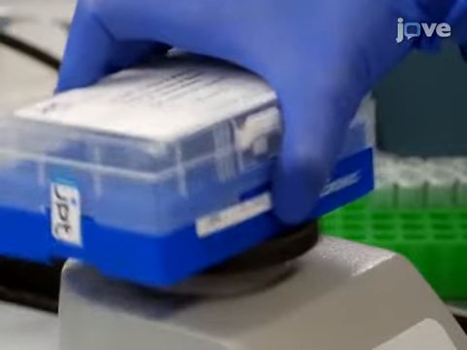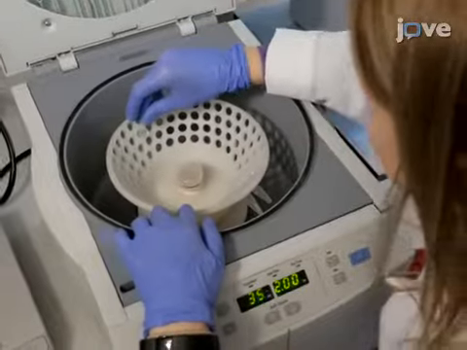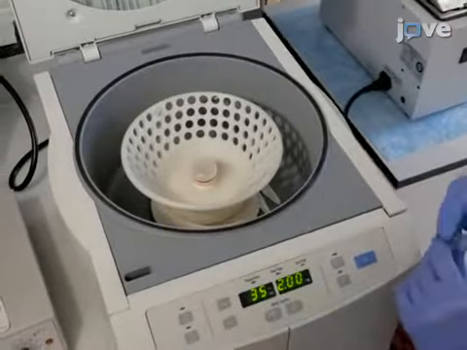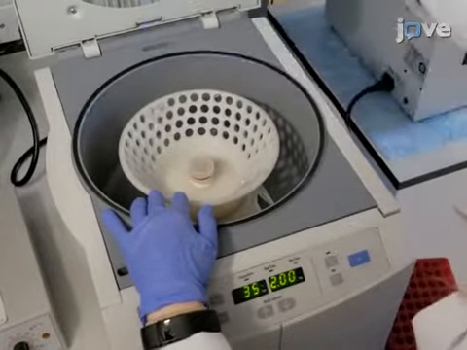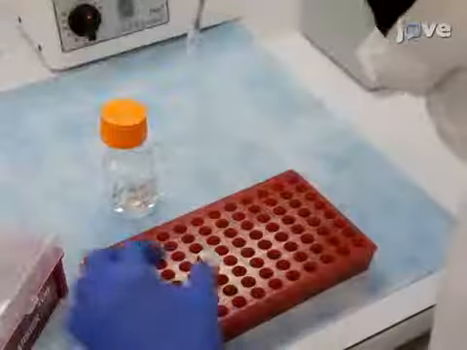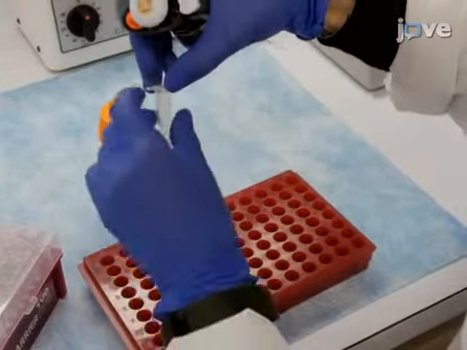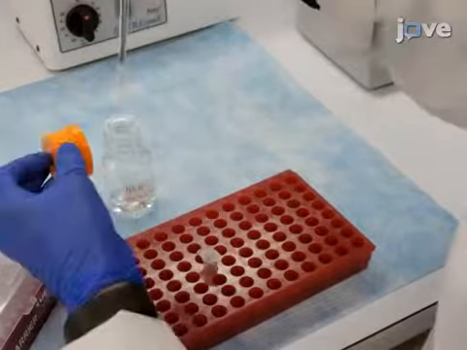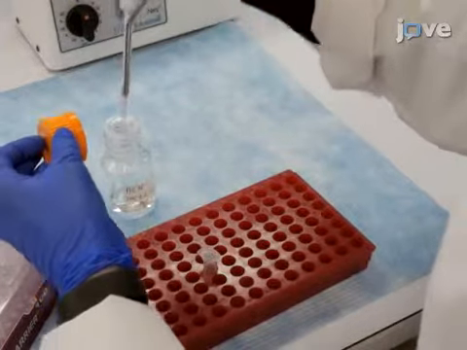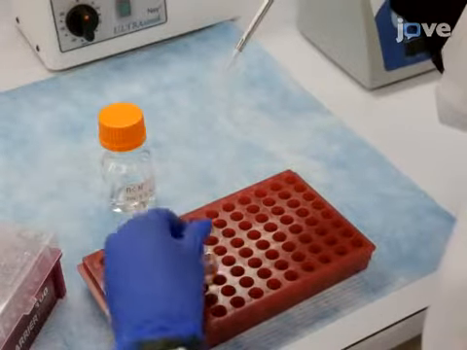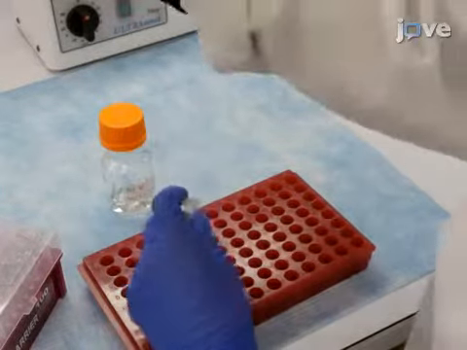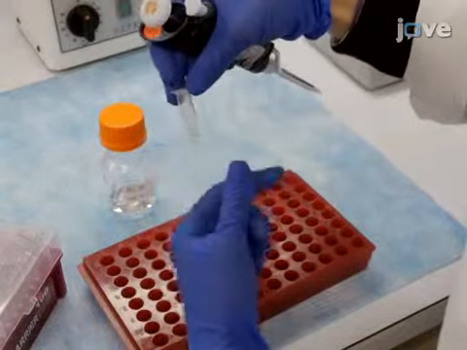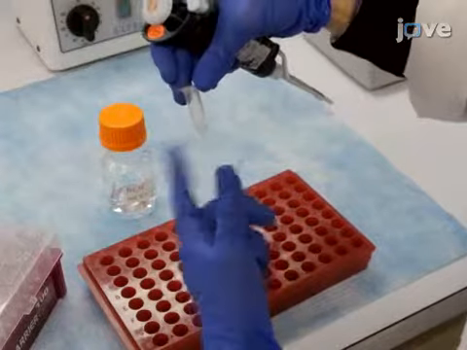peptide dissolution is complete. Pool the dissolved peptides and concentrate the resulting mixture in a vacuum concentrator to a final volume of 80 microliters. Add 20 microliters of acetonitrile to dissolve any precipitated peptide. The sample now contains 10 micromolar of each peptide as well as 20% volume-to-volume acetonitrile and can be used to prepare the internal and external peptide standards.